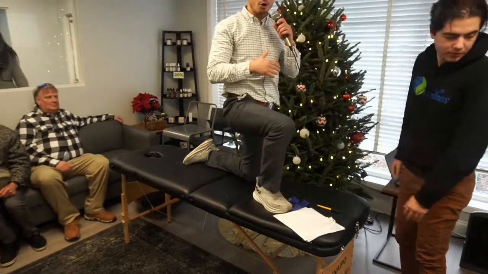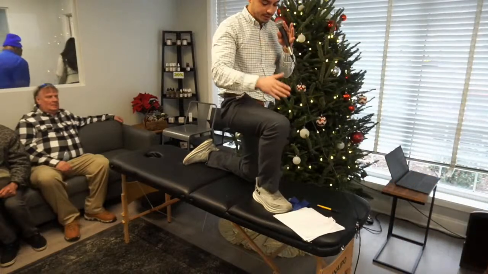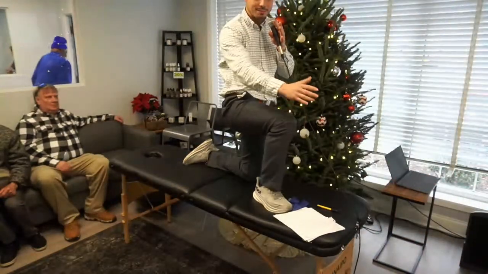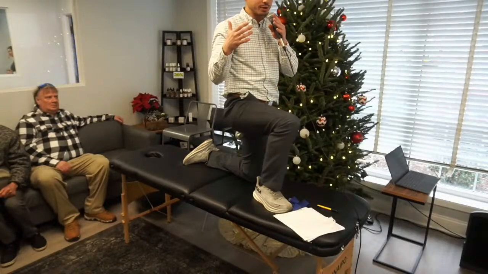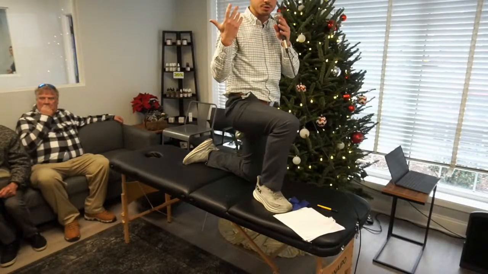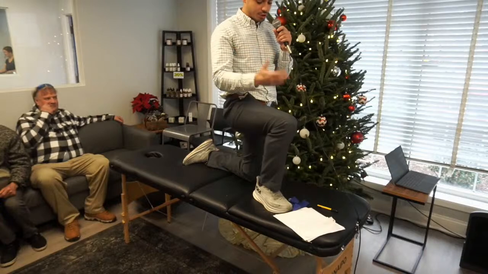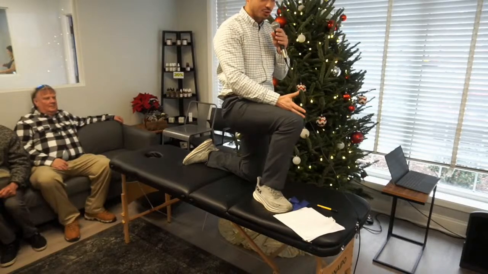A good rule of thumb at home is the bigger the object that you're pinning against the wall, the easier it's going to be. The smaller the object, the harder it's going to be, because you're going through more range of motion through your thoracic spine. So I always instruct patients to start with a paper towel roll to pin against the wall.